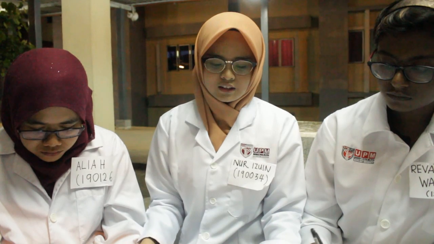Lastly, for the detector, the detector plays a role in changing the light transmitted from a sample into an electric signal. Examples of detectors are optical semiconductor and photomultiplier. I will pass to next.